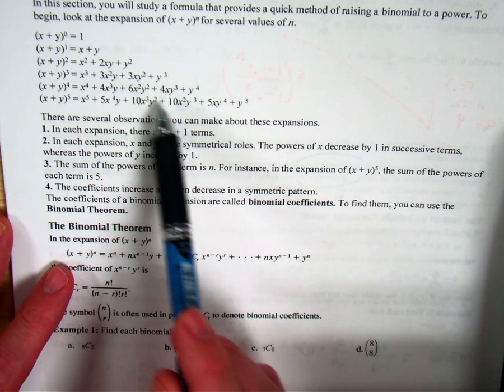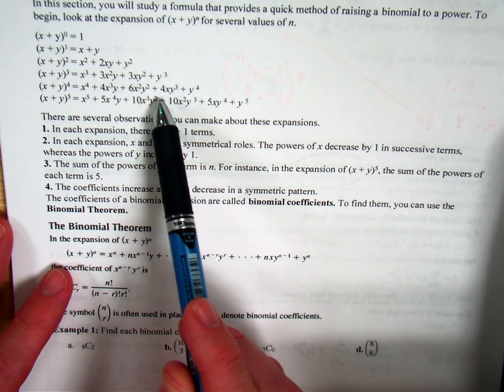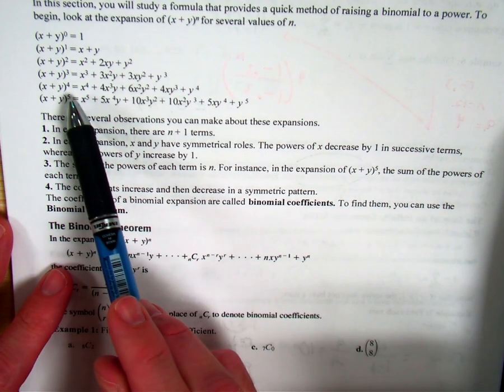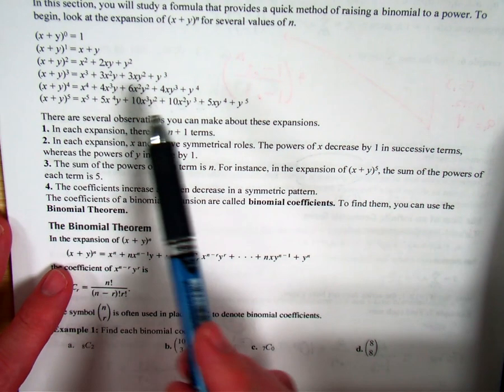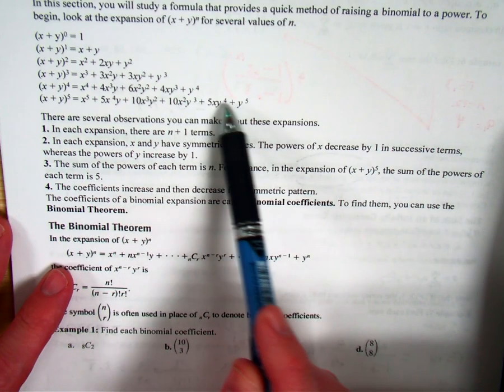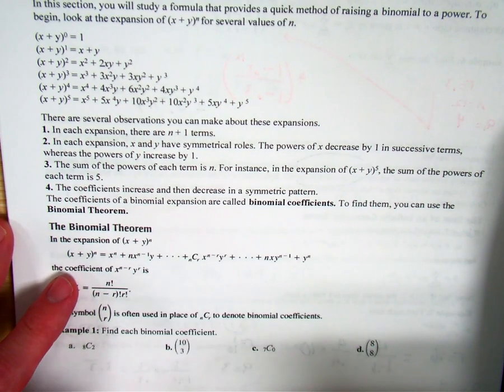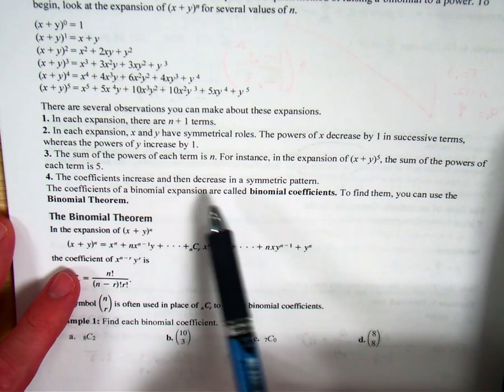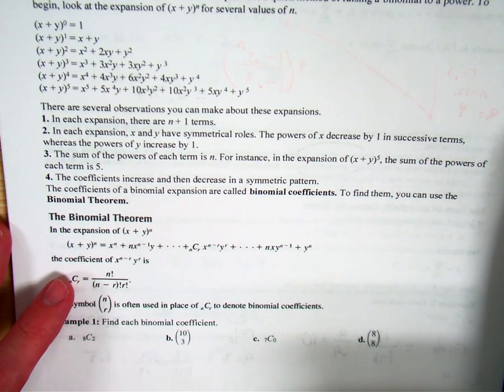And while you're looking at that, also note that the exponents on the variables will always add to the power of the binomial. So that was to the 5th power, so all of these exponents will add to the 5th power. And the coefficients, the numbers in the front, increase and decrease in a symmetric pattern.